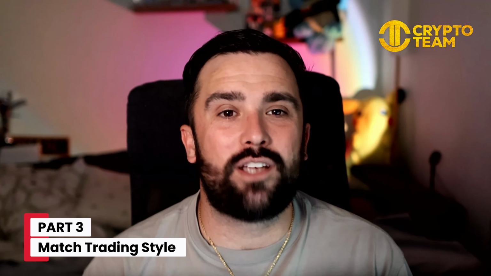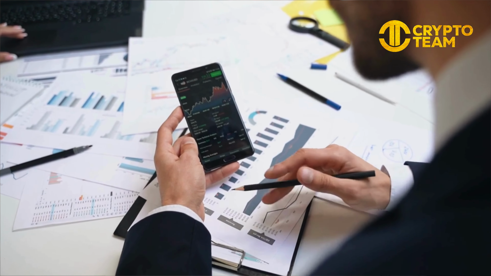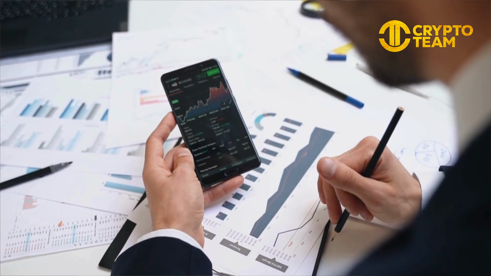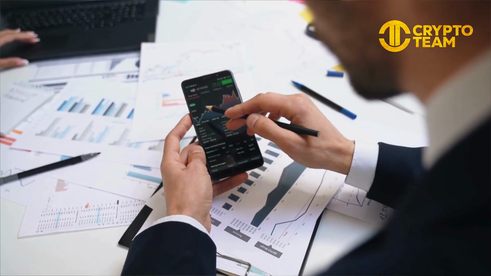Now, part three is going to be matching your trading style. If you're a scalper, that means you open and close trades quickly, sometimes within minutes, with high activity and more frequent gains and losses. A swing trader will hold trades for days or weeks, aiming to capture those larger price moves. Long-term traders hold positions for weeks or even months. Fewer trades, but often more strategic. What you can do is check the average trade duration in their profile to see if the style matches how you want your money managed.